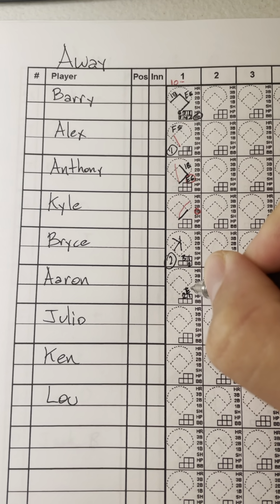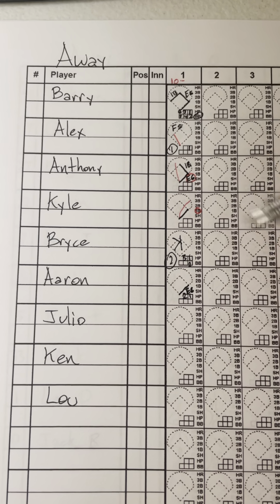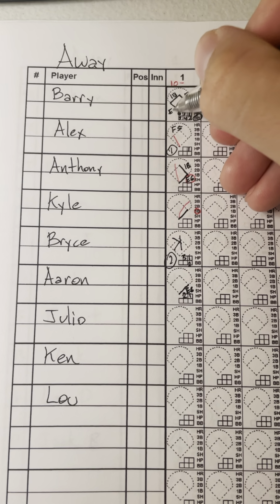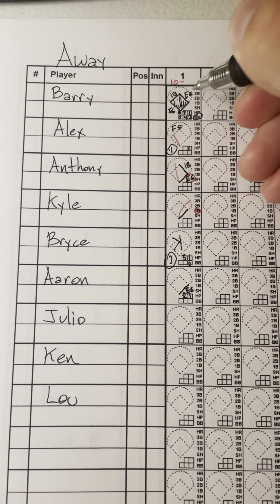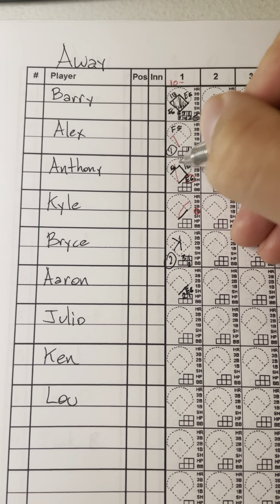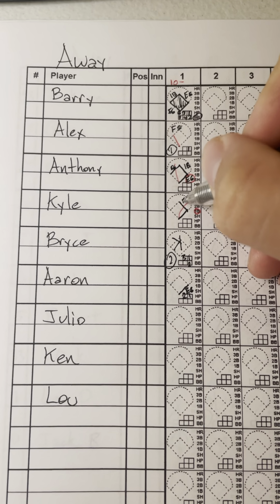So another error, E6. Okay, and then also on this play, Barry's going to score, E6. And when someone scores, I color it in lightly. Anthony's going to get to third, E6. Kyle's going to get to second on that, E6.